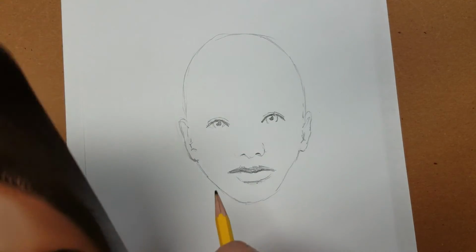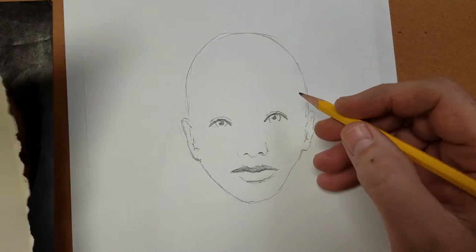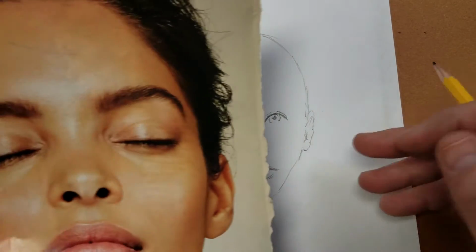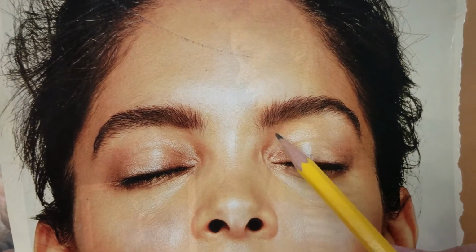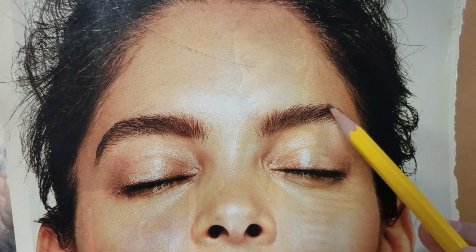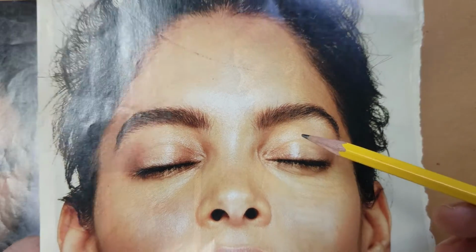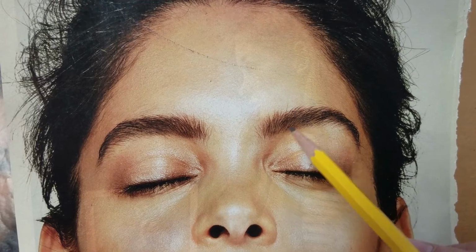But let's worry about eyelashes, eyebrows. Let's worry about eyebrows and hair. I wanted to use this as an example. So the overall shape here, and this lady's turned up a little bit, but you can see the individual hairs.